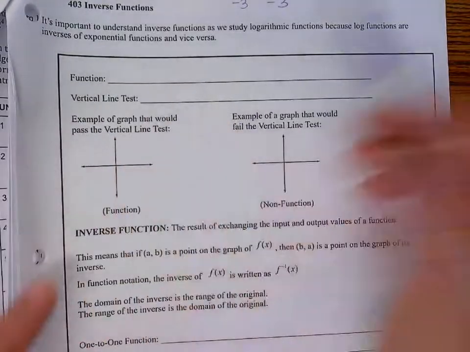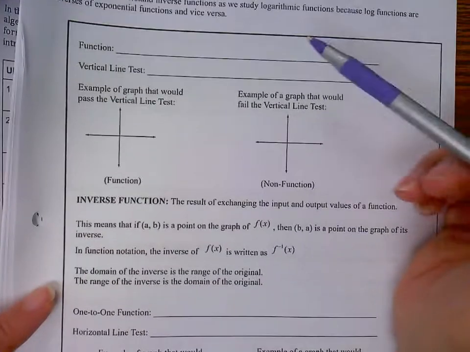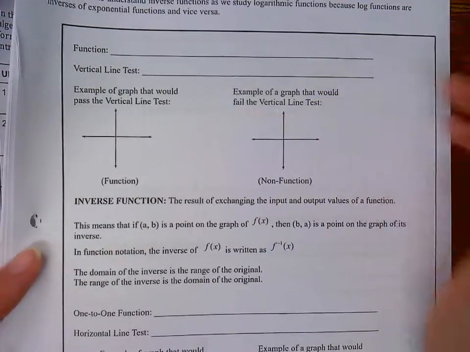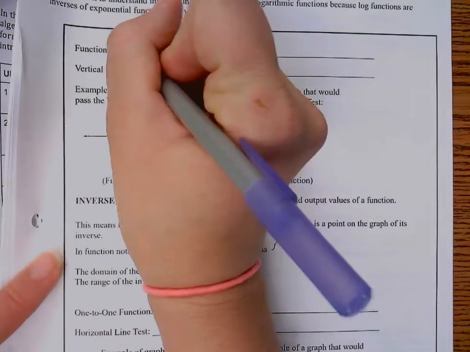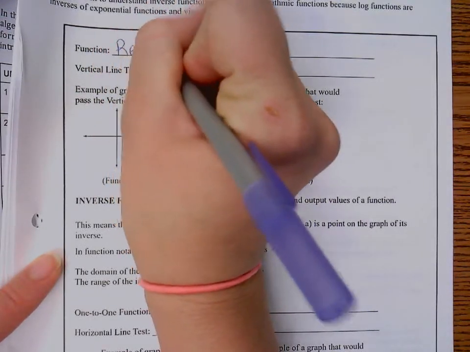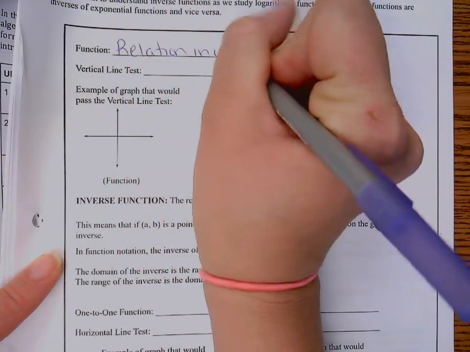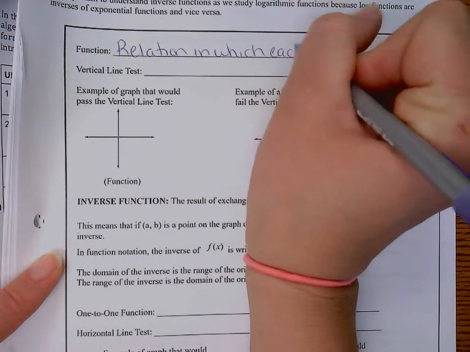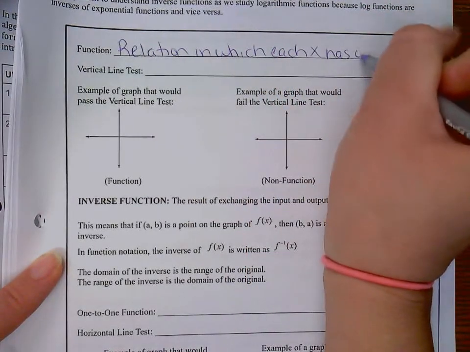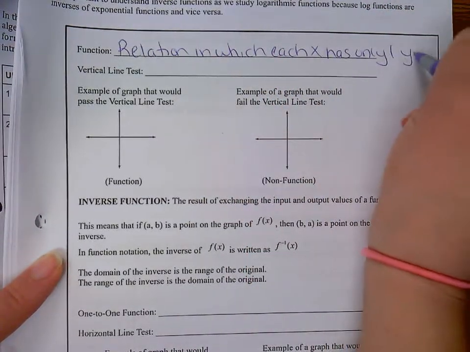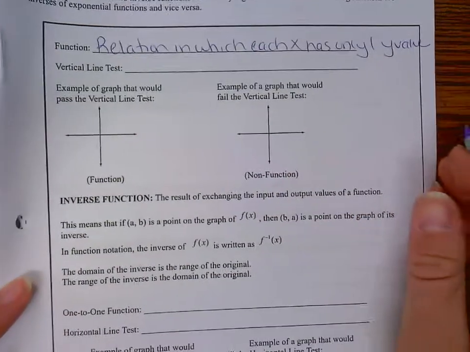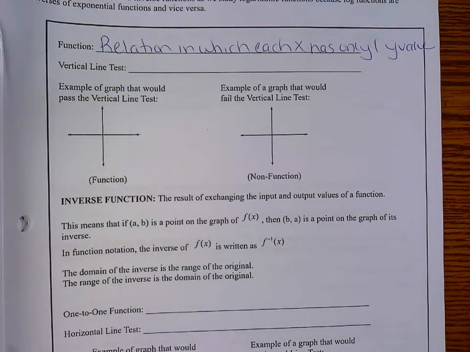So first, this kind of takes you a step back to algebra. Remember that a function is a relation in which each x has only one y value. So it has to be a function, right? The vertical line test checks that it's a function.